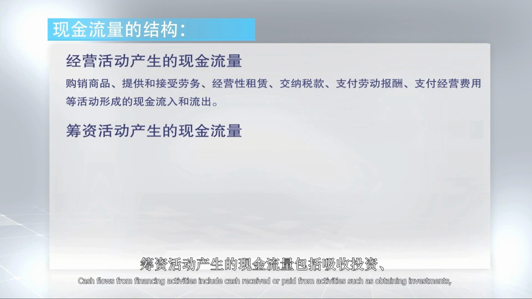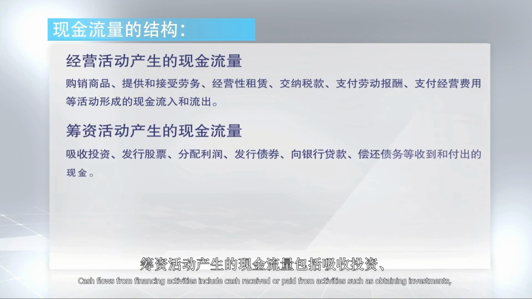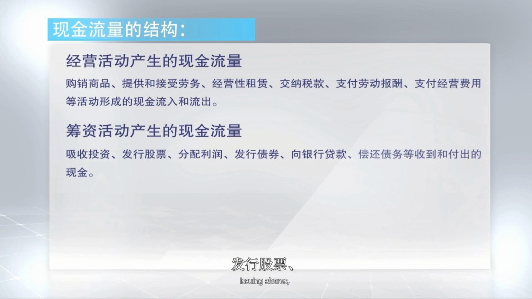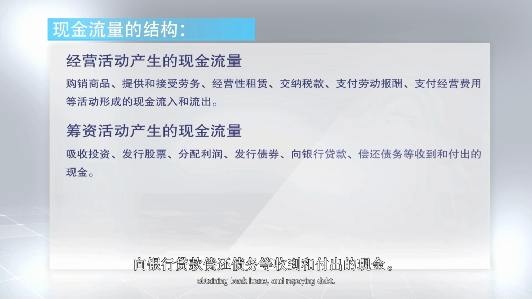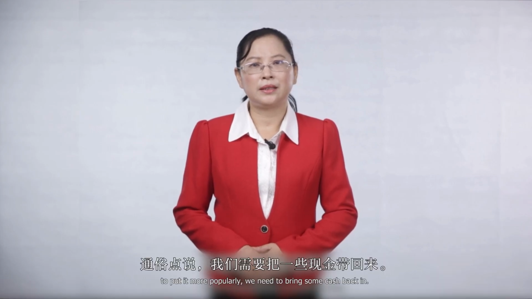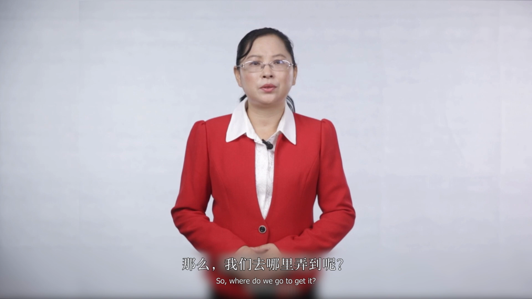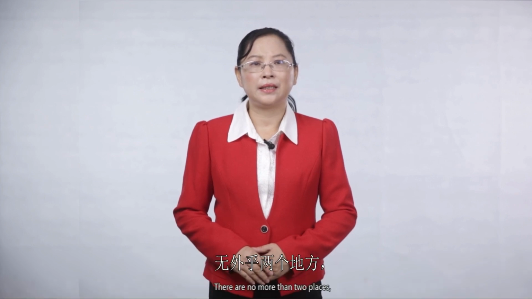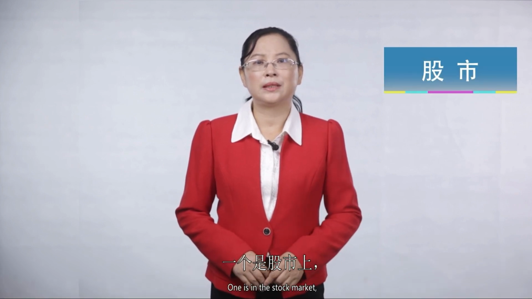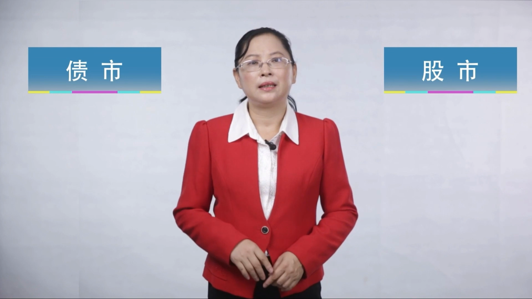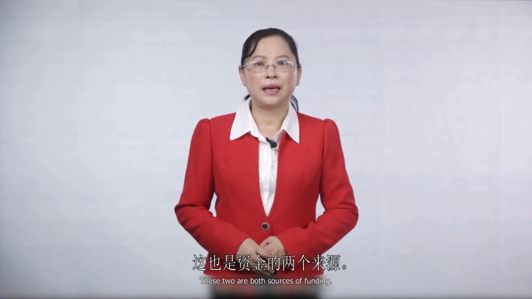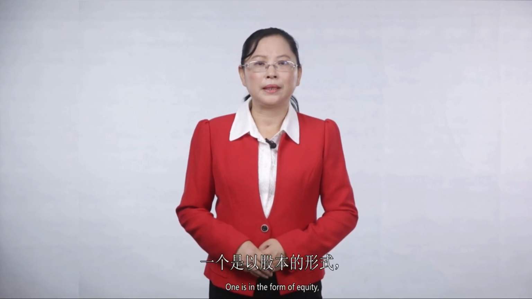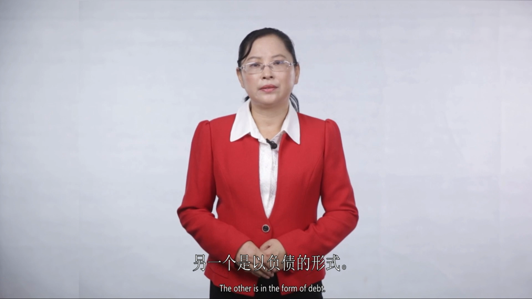Cash flows from financing activities include cash received or paid from activities such as obtaining investments, issuing shares, distributing profits, issuing bonds, obtaining bank loans, and repaying debt. To put it more popularly, we need to bring some cash back in, so where do we go to get it? There are no more than two places. One is the stock market. One is the bond market. These two are both sources of funding. One is in the form of equity. The other is in the form of debt.